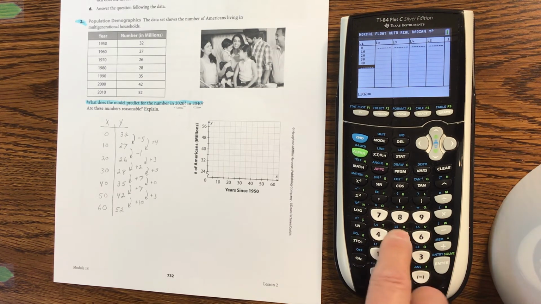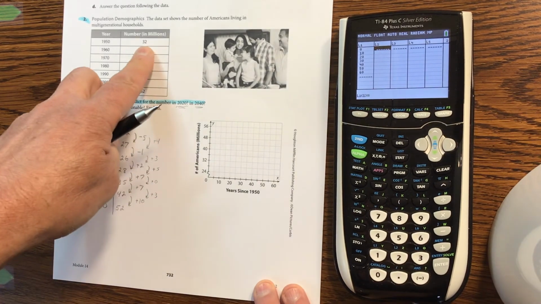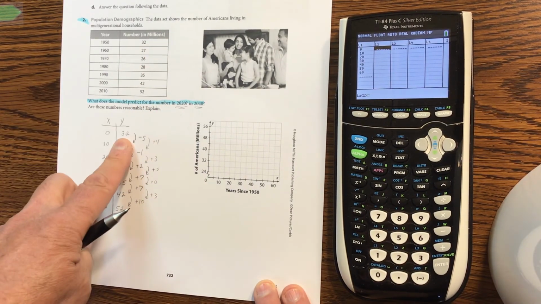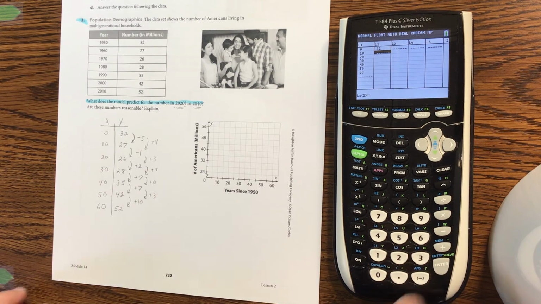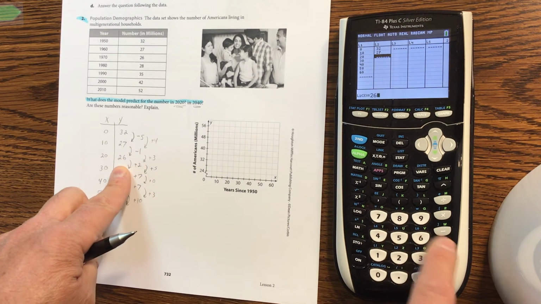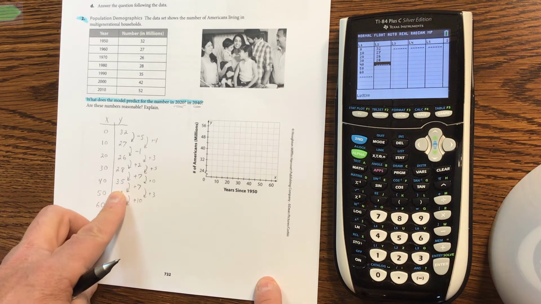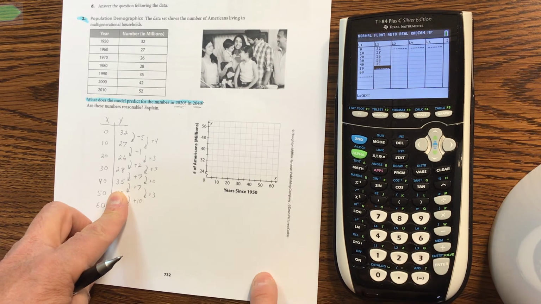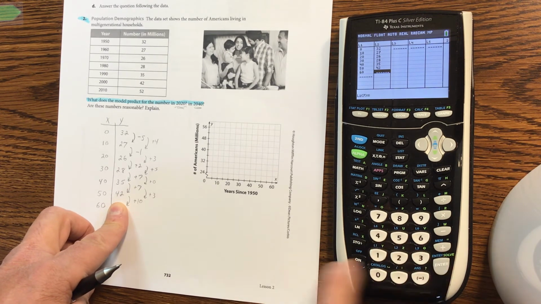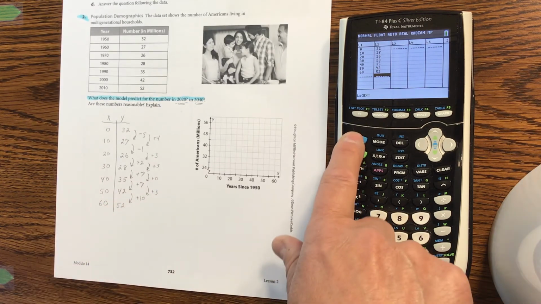All right, give me a second, plug that in. That will take care of L1. L2 is taking our data that are in millions, just using these numbers. So 32, 27, 26, 28, 35, 42, and 52.